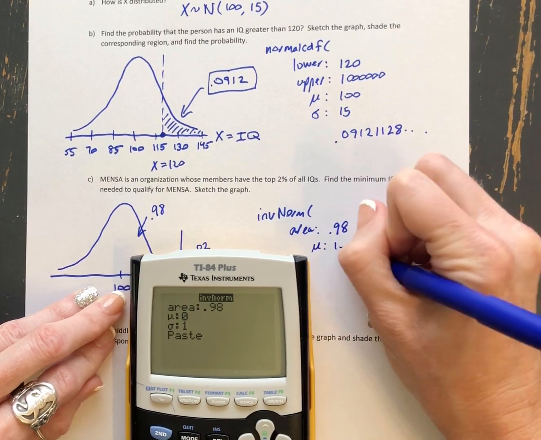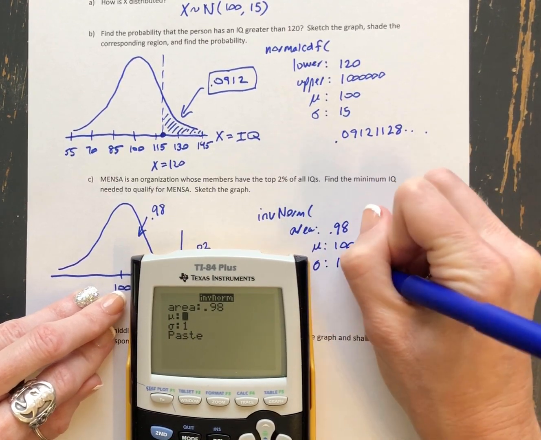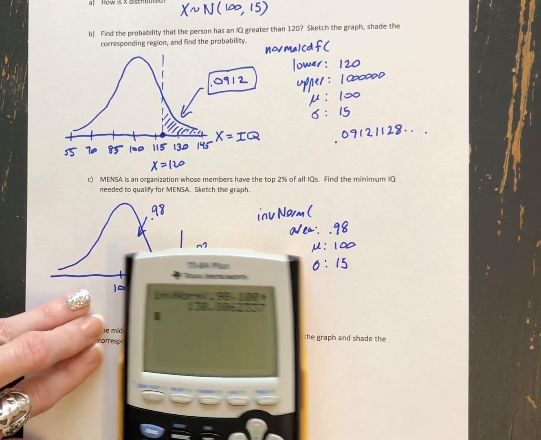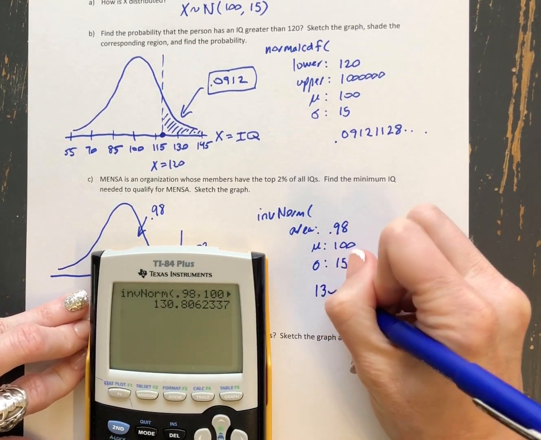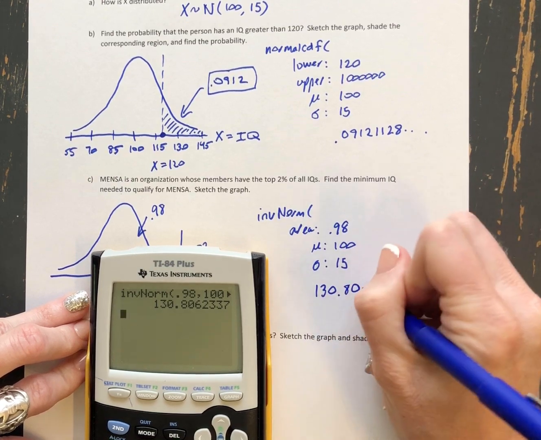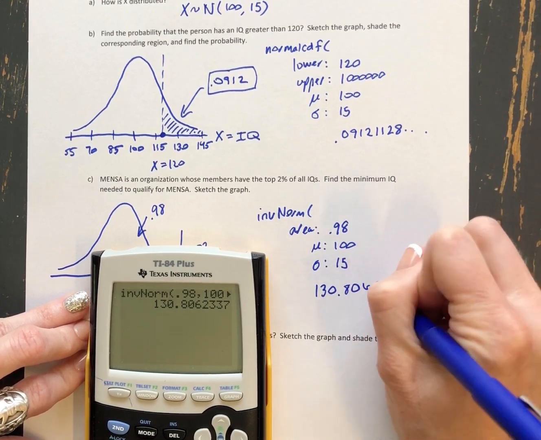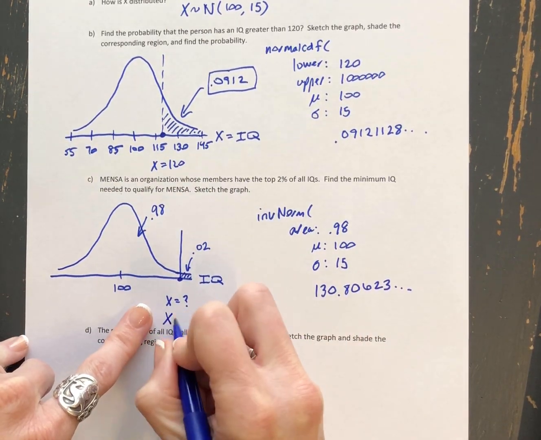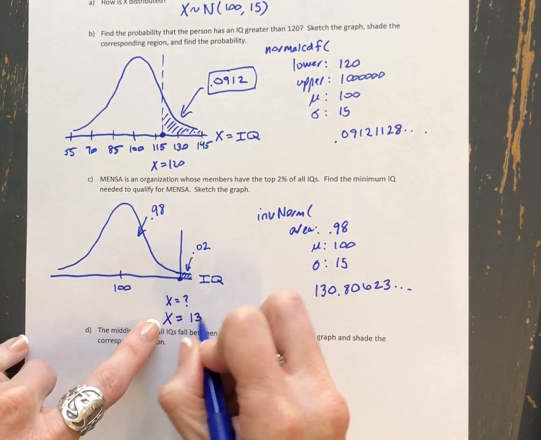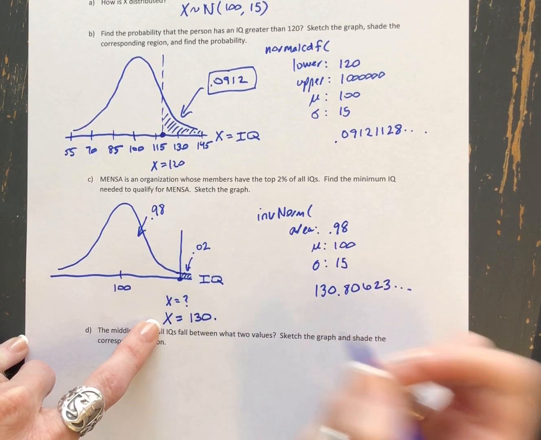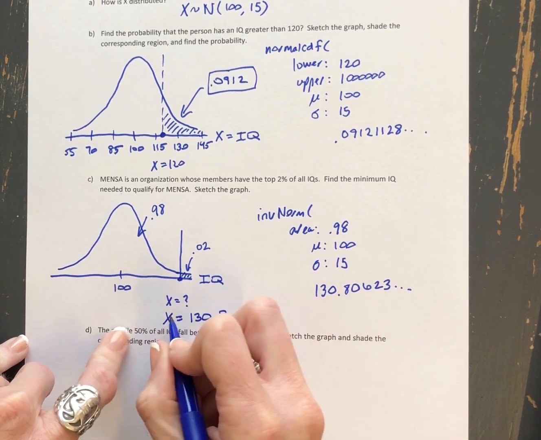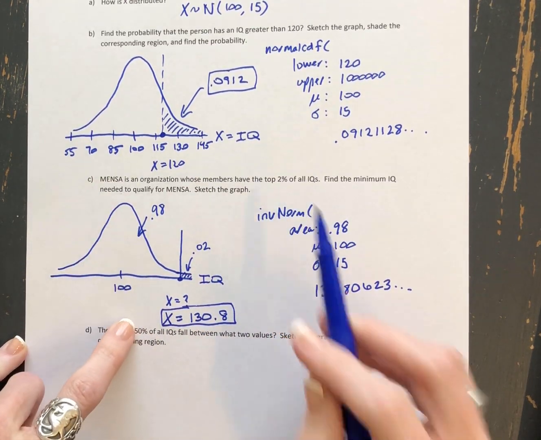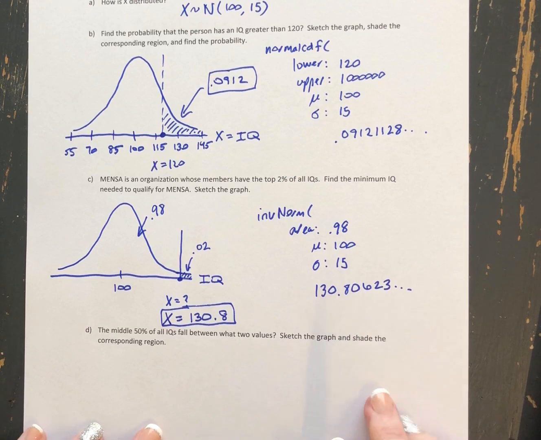The mean is still 100. The standard deviation is still 15. And we get 130.80623. And so basically we would need an IQ score of about 131, right? 130.8 to qualify for Mensa, to be in that top 2% of all IQs.